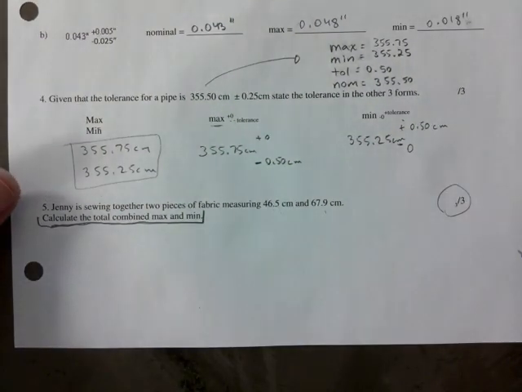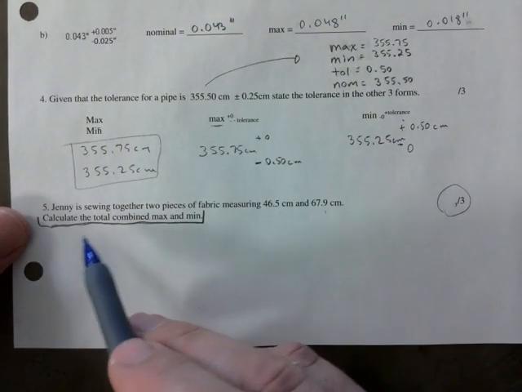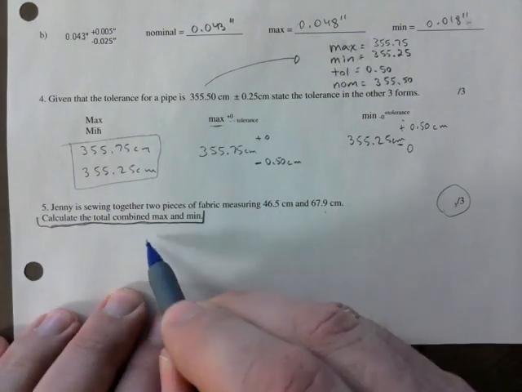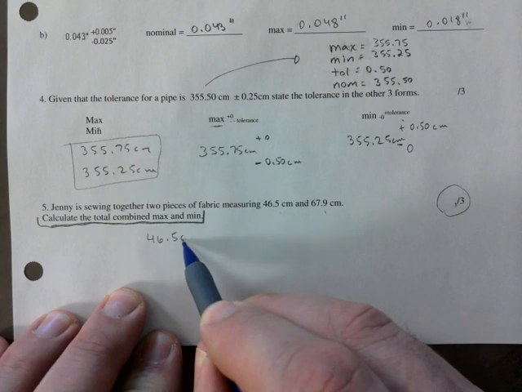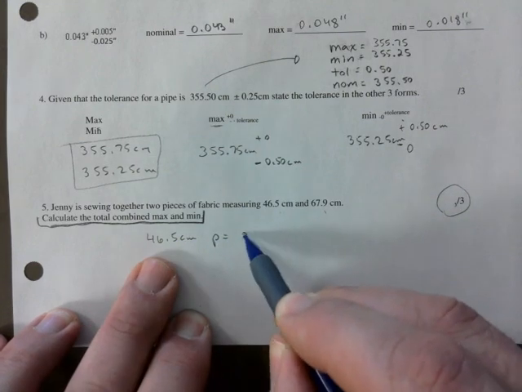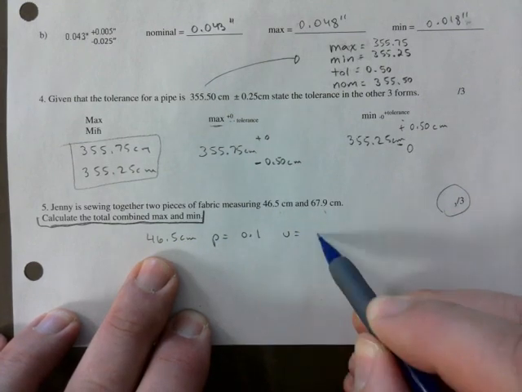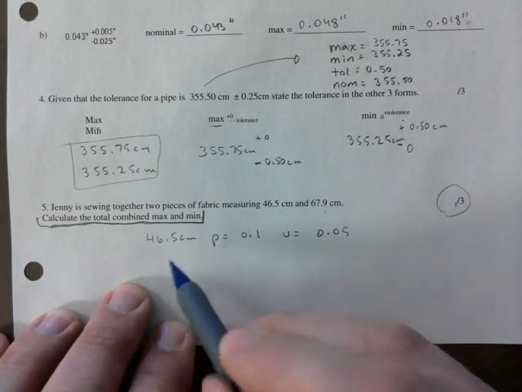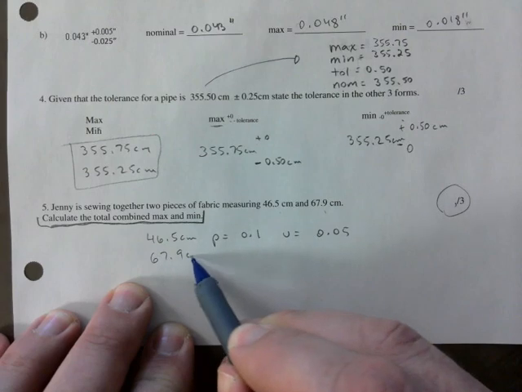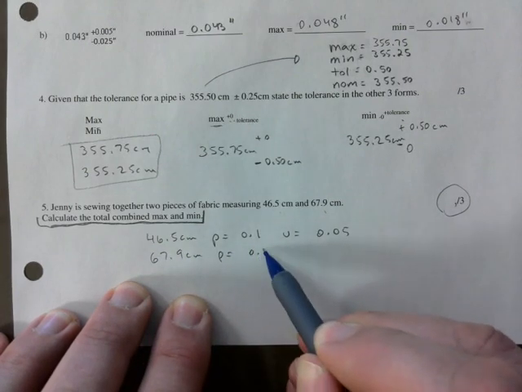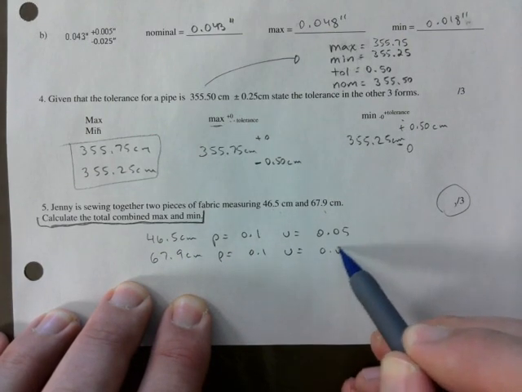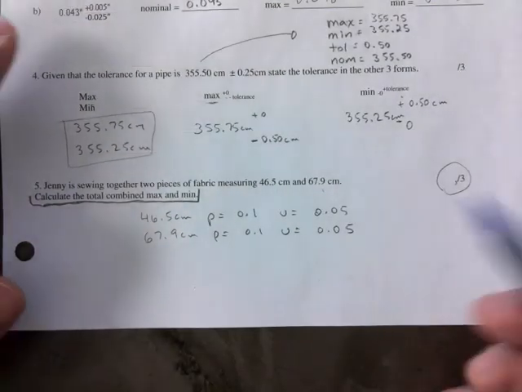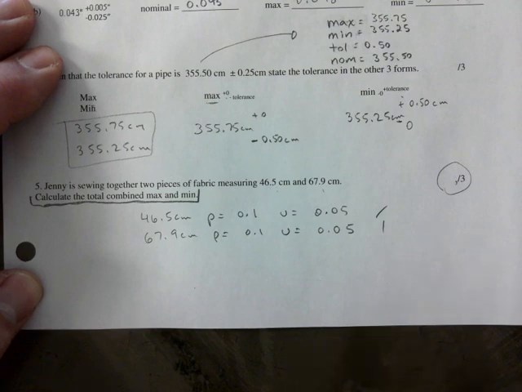Last one here on this page. You might have to come back to this tomorrow to finish it completely. But you're sewing together two pieces. Watch this, this is the trick. You go precision, it's 0.1. Uncertainty is 0.05, you just divide that in half. The next piece you're sewing onto this one, precision is the exact same, uncertainty is the exact same. So nothing there. I would give you a mark if I see something like that already.